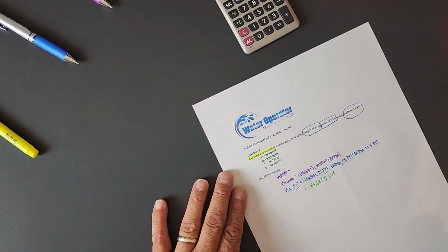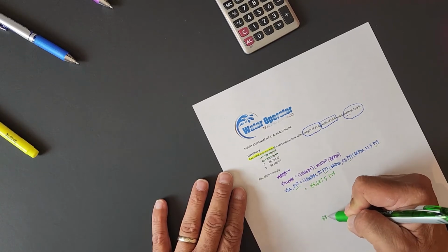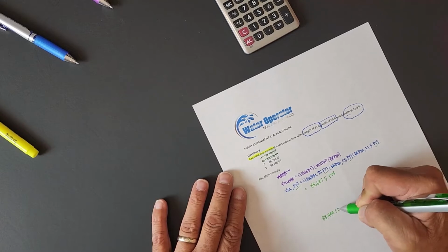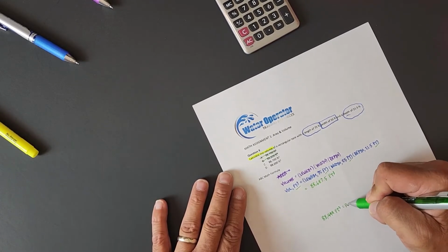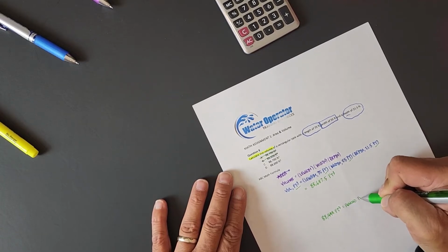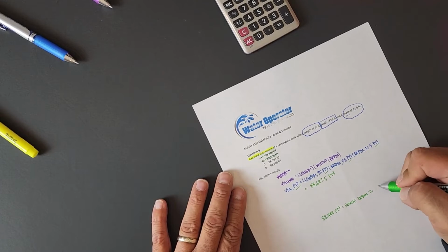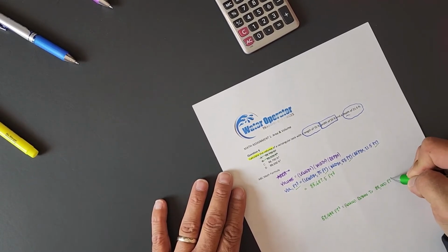Well, now we've got a round. If it was 88,499 cubic feet, I would round down to 88,000 cubic feet.